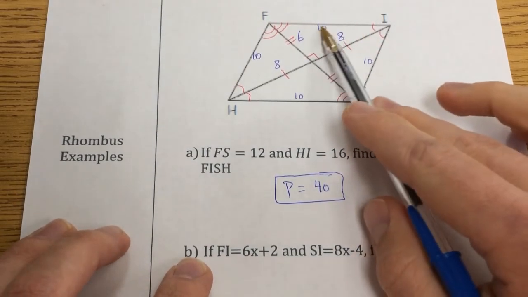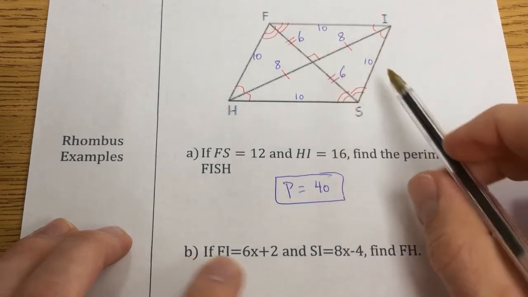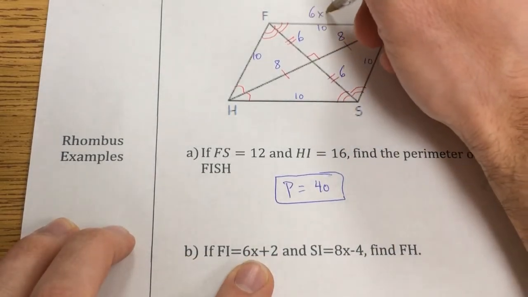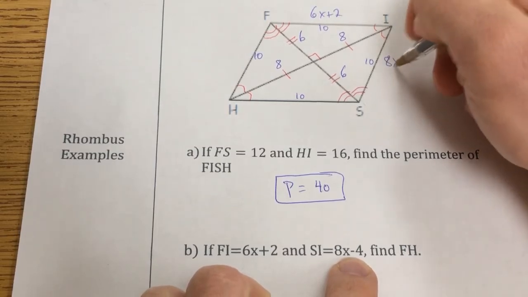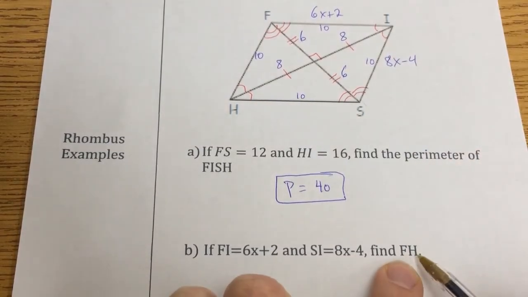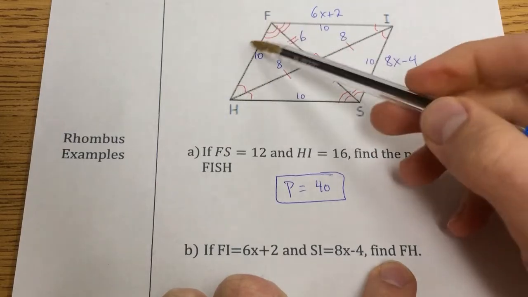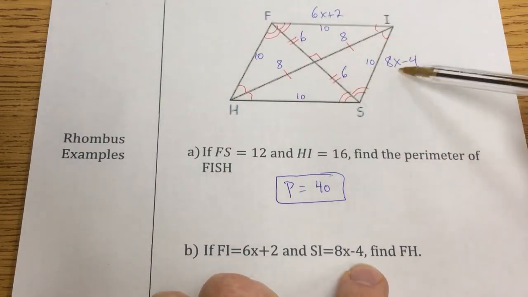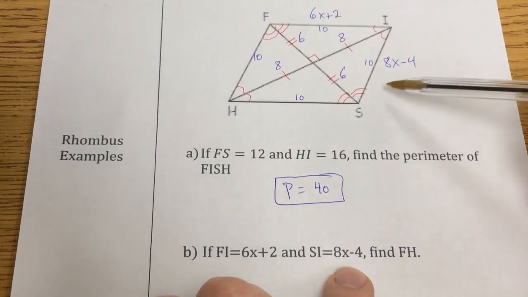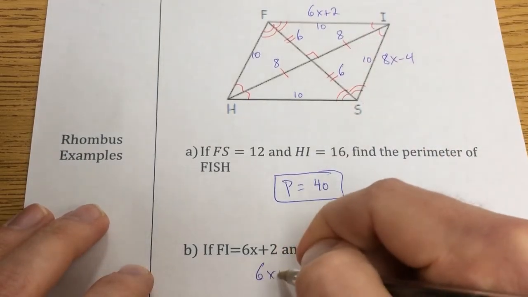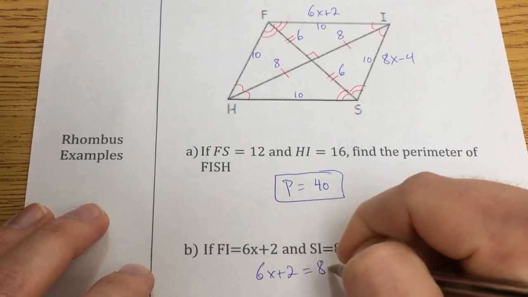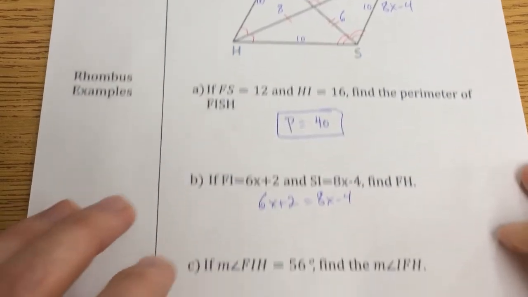All right? Next example, if FI equals 6x plus 2. So this is a separate example. FI is no longer 10 for this one. It's 6x plus 2. SI is 8x minus 4. And it wants me to find FH. Well, notice all these sides will be congruent, so really I have to just solve for one of these sides, and then I'll know the other one. All my sides are congruent, so I can say 6x plus 2 is going to be equal to 8x minus 4, and then solve for x.